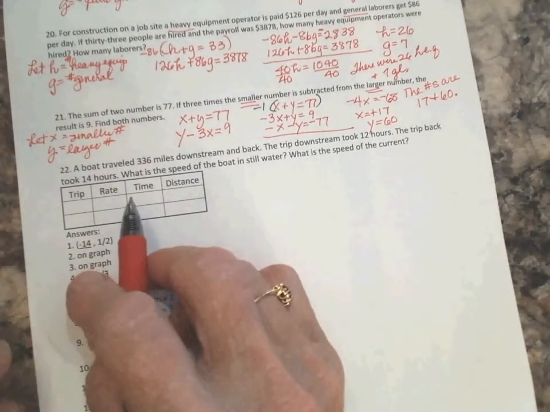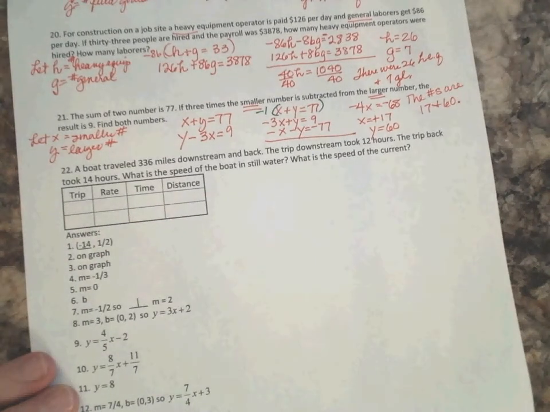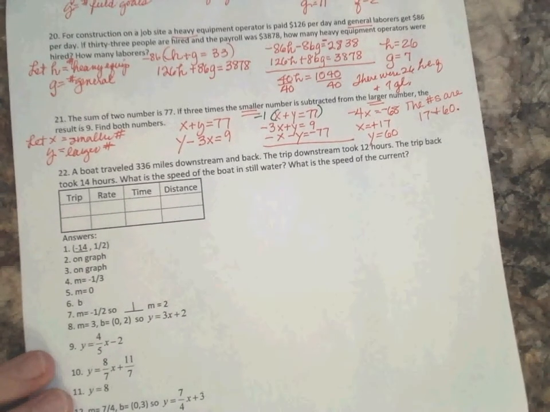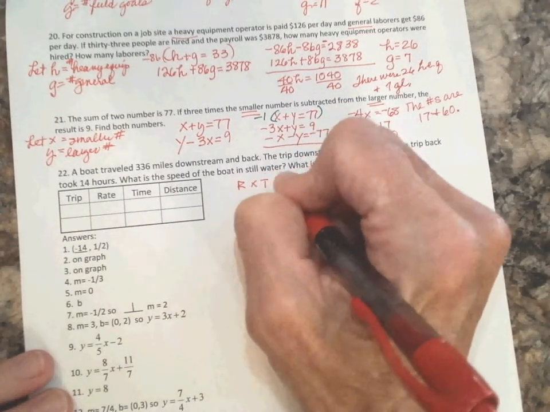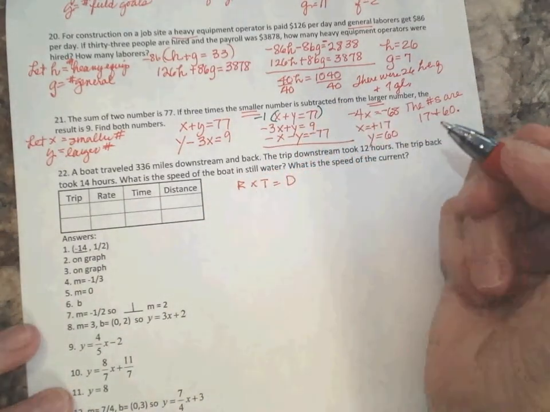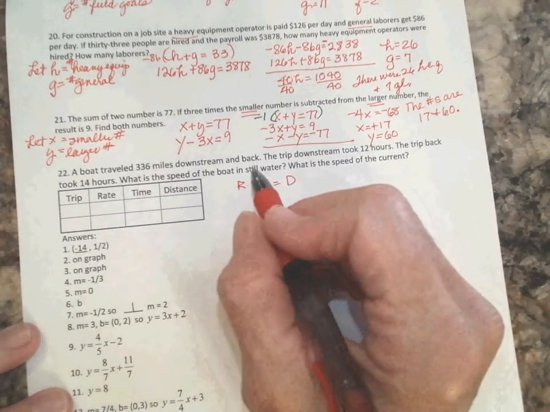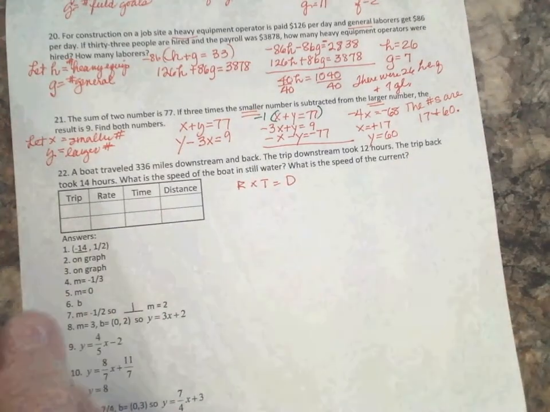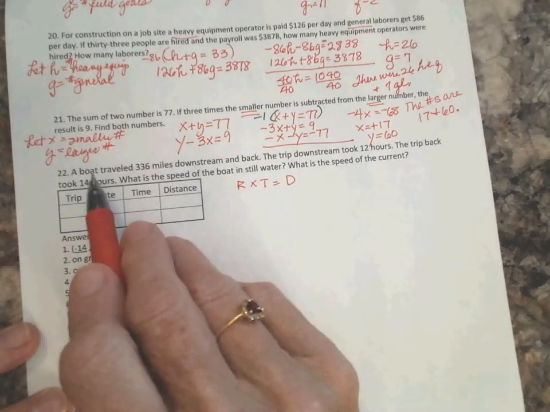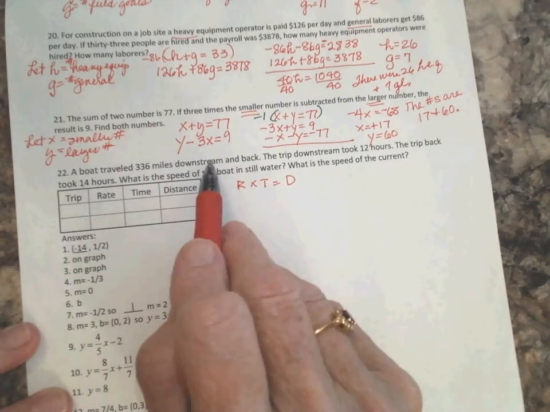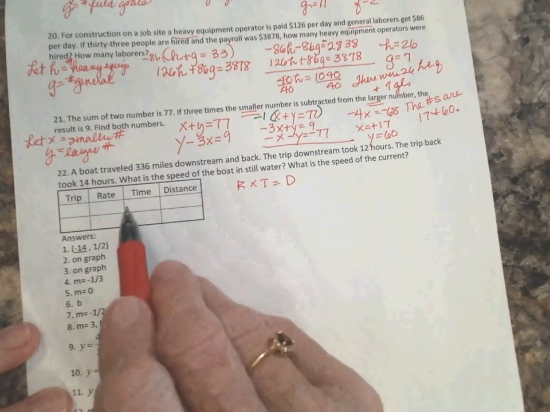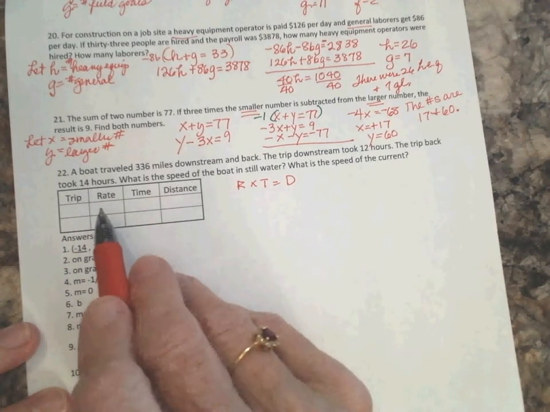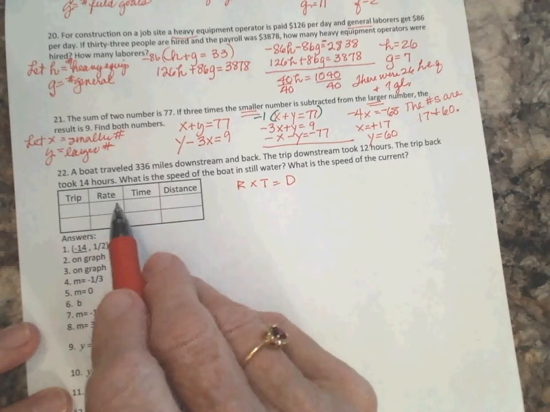And now the last problem is one that involves distance and motion, and we talked about these specifically in class. These involve a formula that's rate times time equals distance. Now the rate in this case involves two things. The boat is moving, and downstream infers that there's a current that's also moving the boat. So our rate is always going to include both the speed of the boat and the speed of the current.